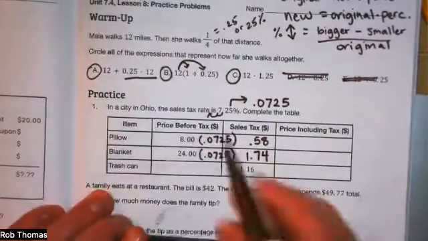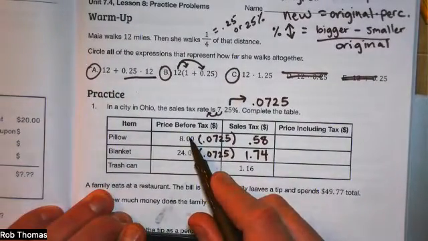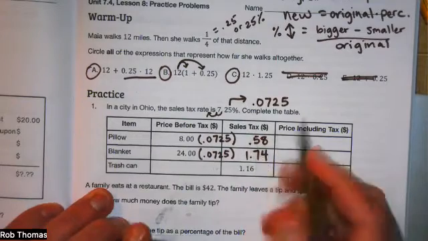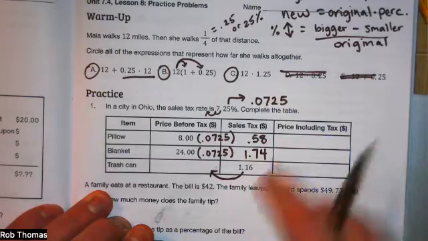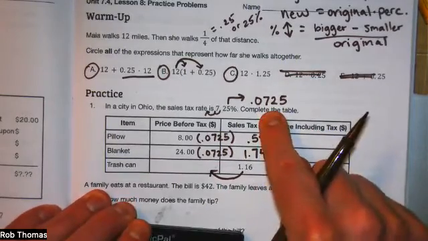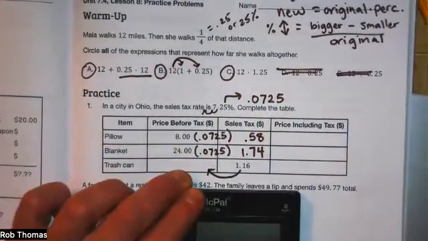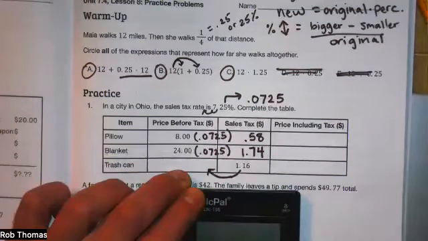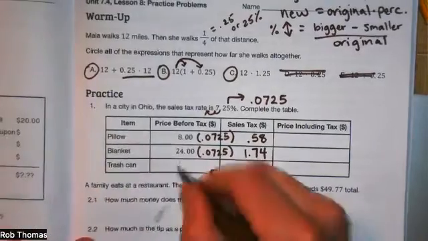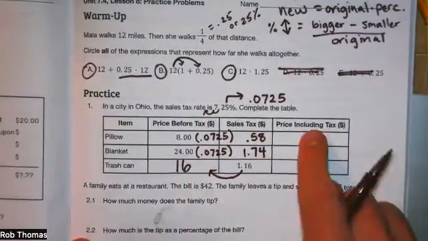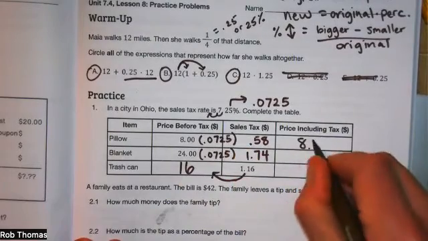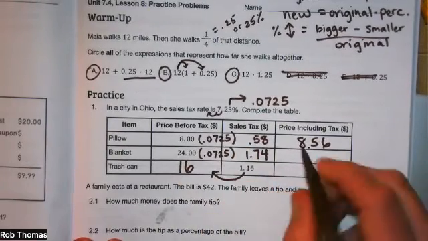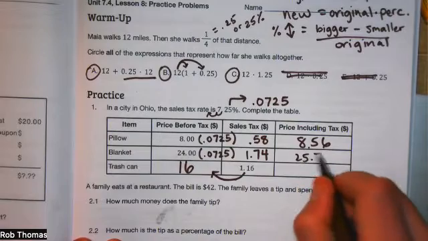Now, notice to go from price before tax to tax, we multiply. So to come back the other way, if we know the sales tax, let's divide by our tax rate to figure out what the price must have been. So $1.16 divided by 0.0725 equals 16. And then to get the price including the tax, we just add the two, right? The price plus the tax. This will be $25.74. And this one will be $17.16.